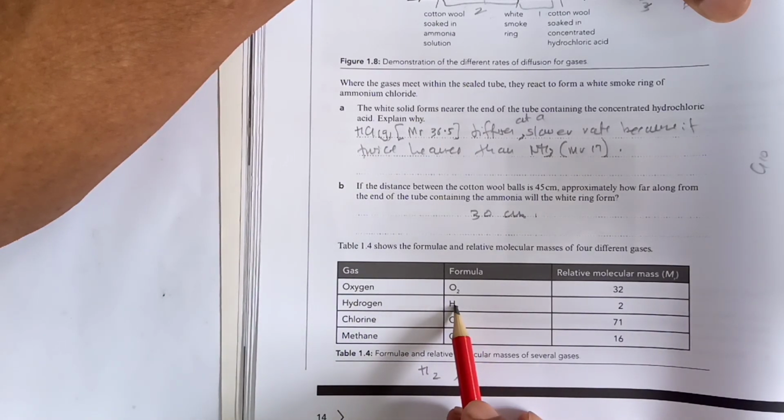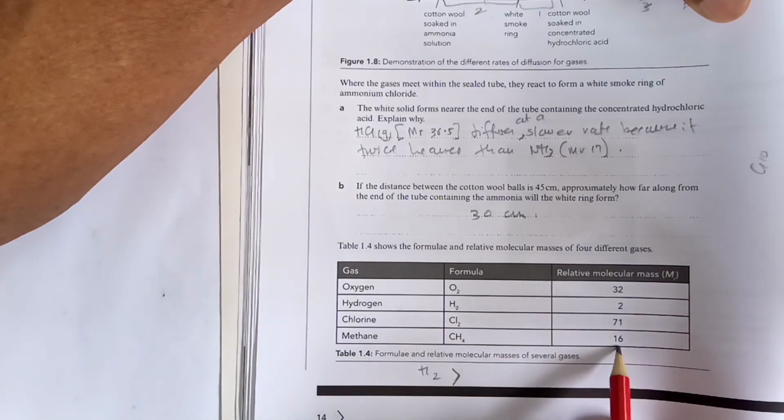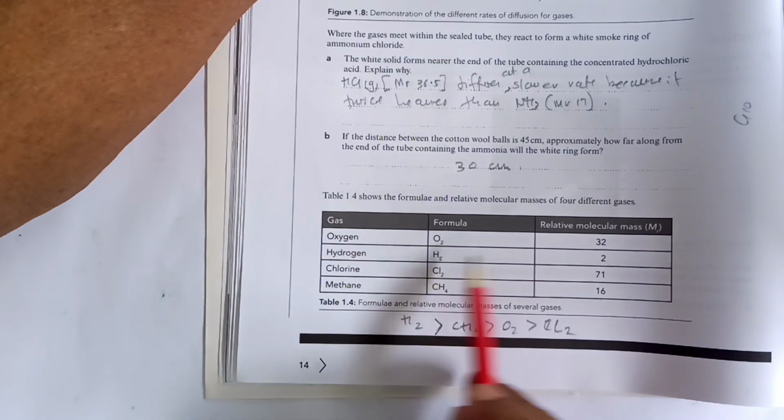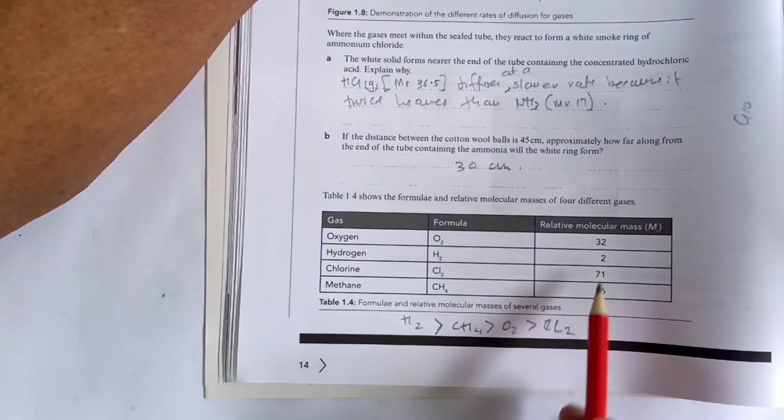Then hydrogen will be greater than CH4, greater than O2, and greater than chlorine. This will be faster because it's lighter than this one, then this one, then this one.